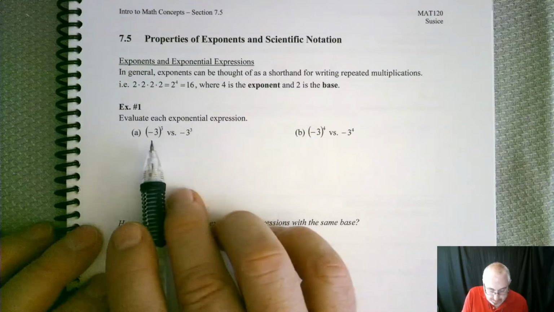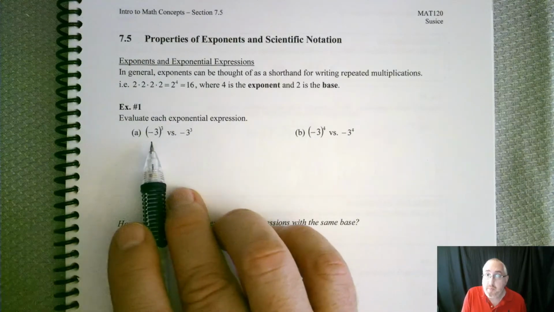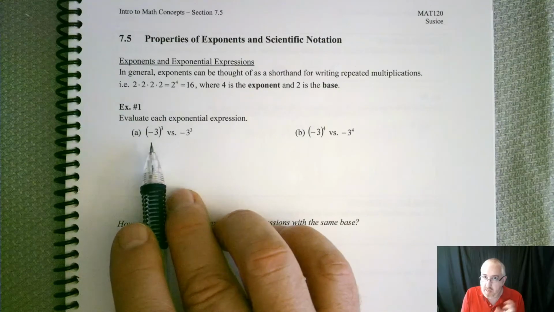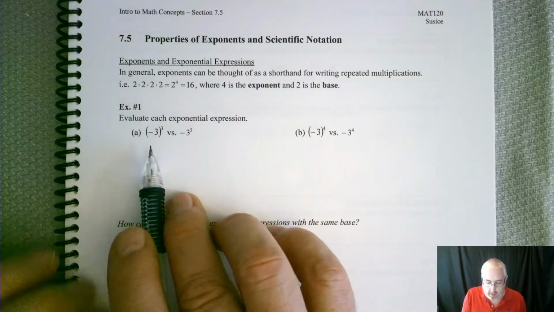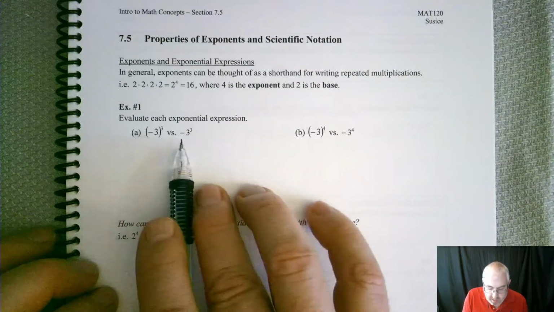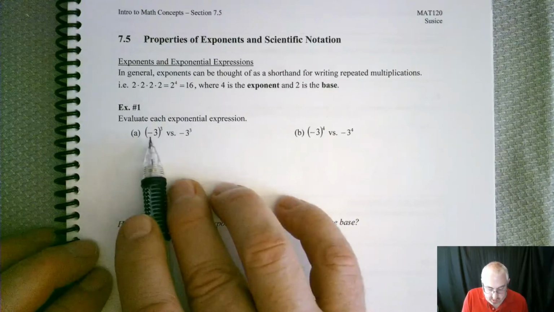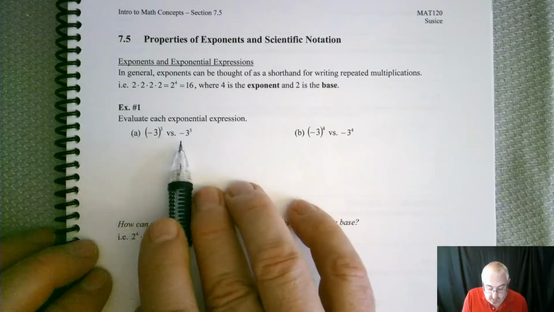So now, one thing that's important with exponents is parentheses. When they use parentheses in those types of expressions, you got to be careful and make sure you interpret them correctly. So if we were comparing these two different exponential expressions, you can see the one has the parentheses around it and the one does not.